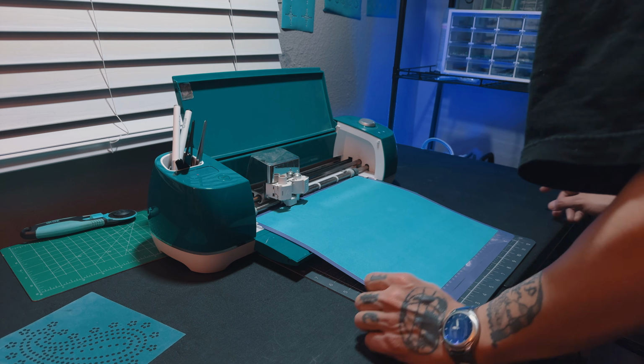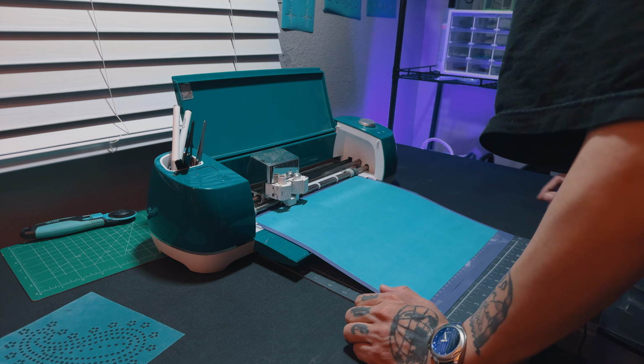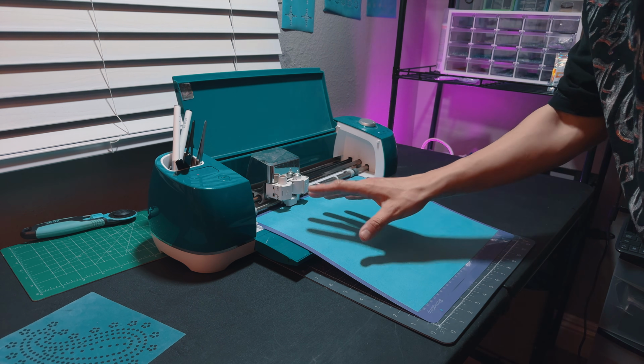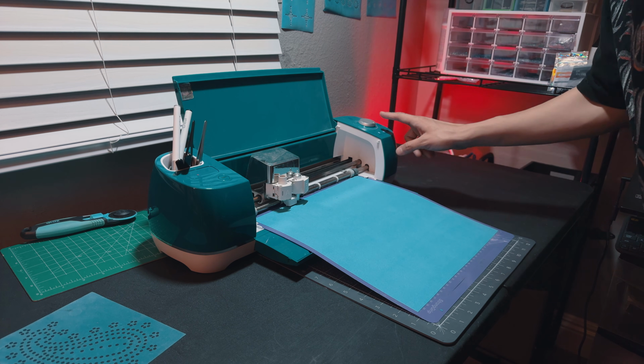So we have it on fast mode. And then I remember, do not mirror this, okay? So we're gonna go ahead and cut that.